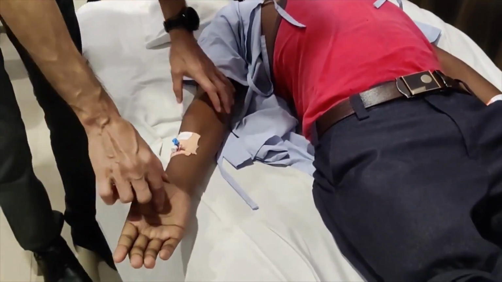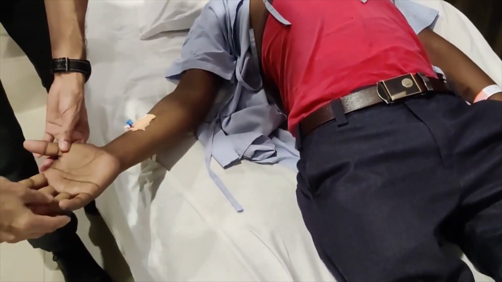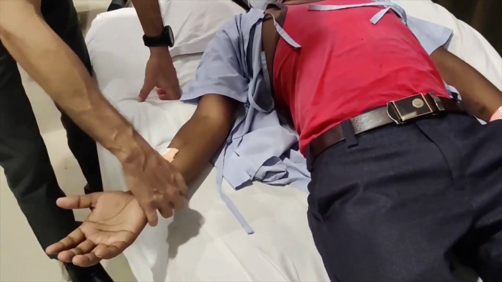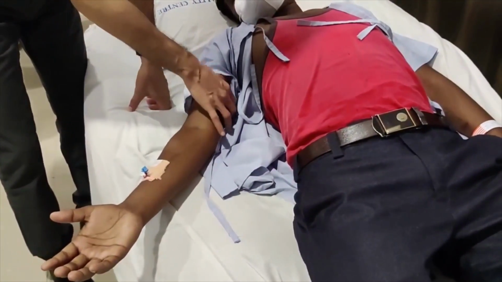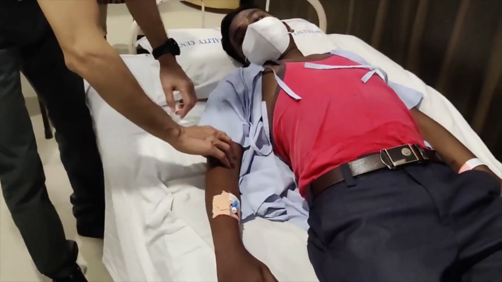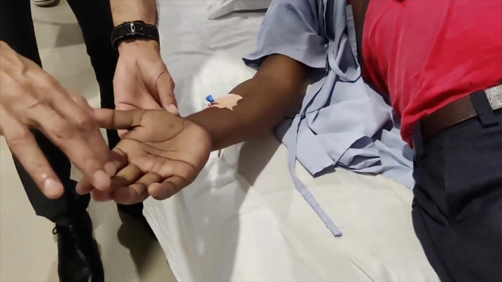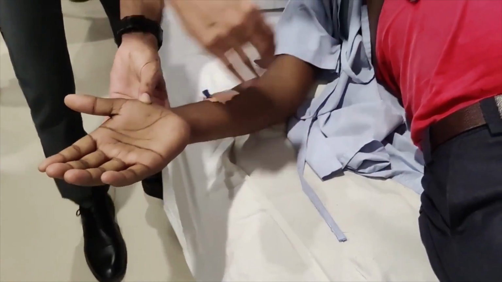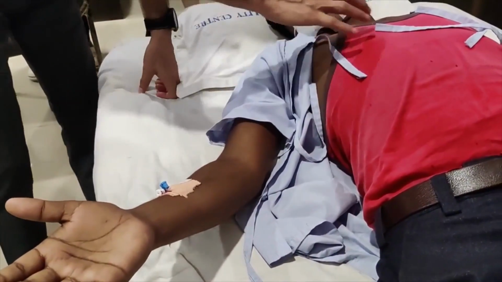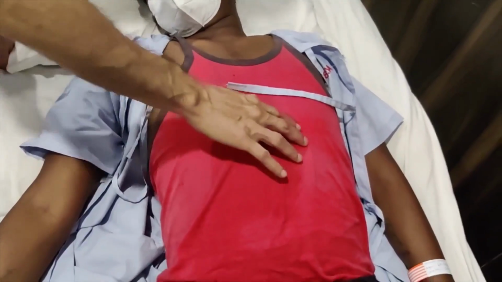The middle finger strip is C7, and the ring and little finger is C8, which is the medial aspect of the forearm. And the medial arm is T1. So C5, C6, C7, C8 and T1.